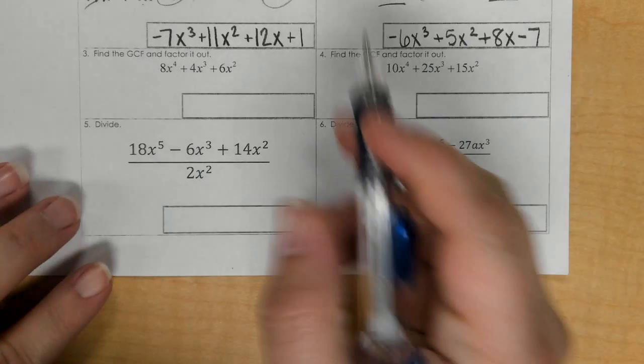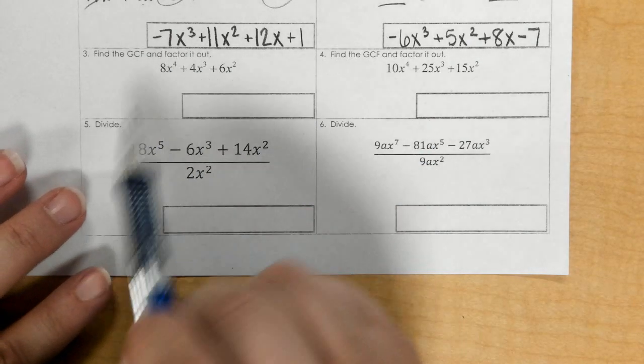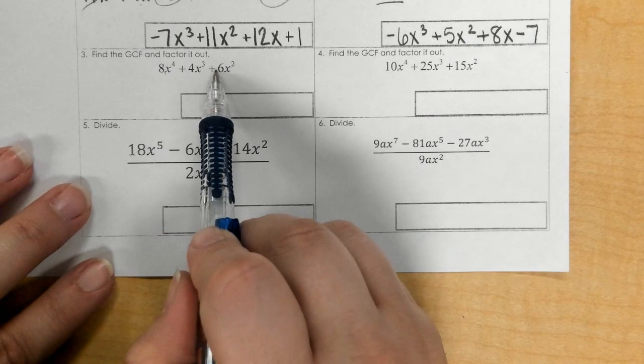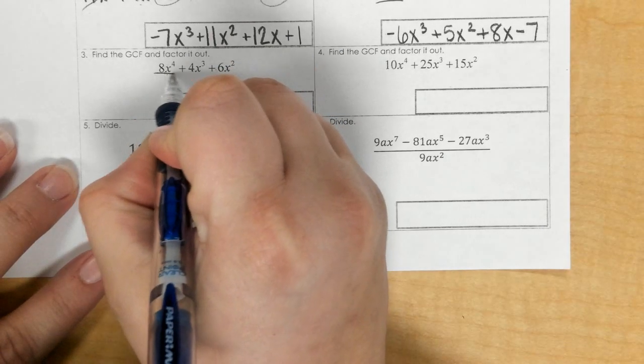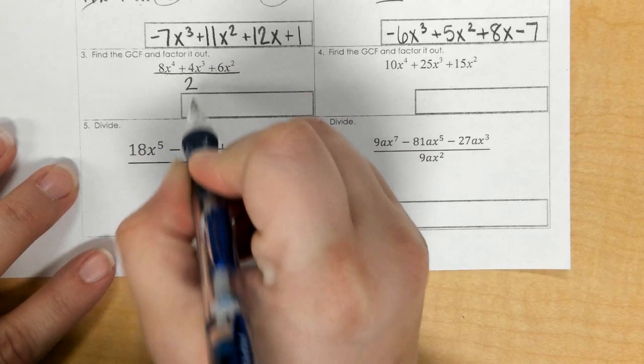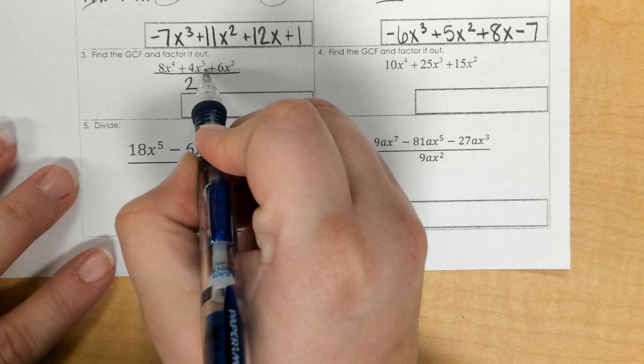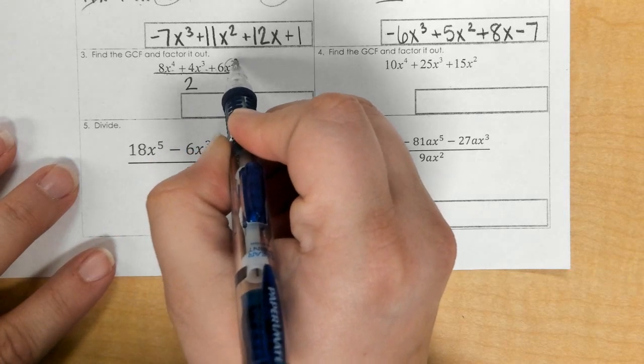For 3 and 4, you're finding the GCF and factoring it out. So 8, 4, and 6. The biggest number that divides into those is 2. And then if I look at my x's, I have an x in every term, so I take the lowest x out.